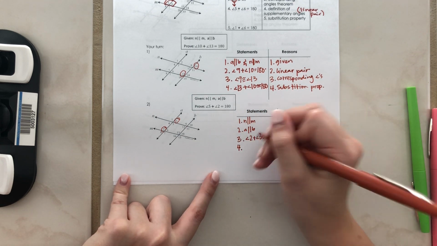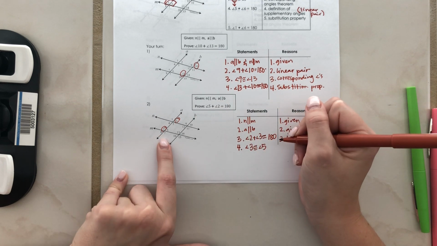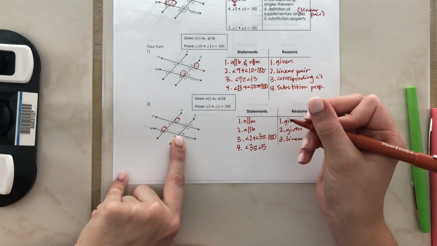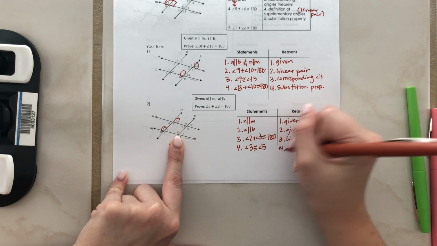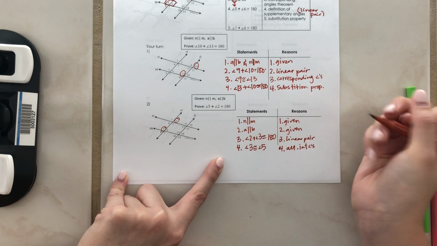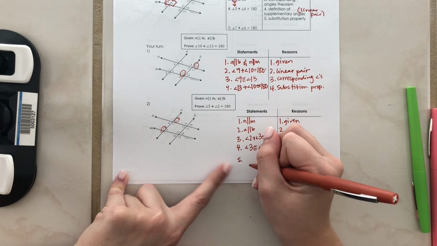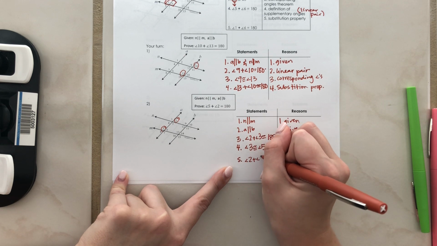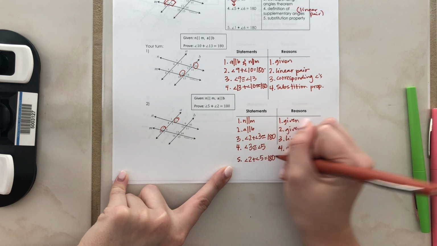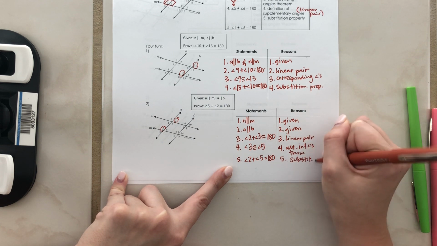We can then say angle 3 is congruent to angle 5, and the reason for that is because they are alternate interior angles. And then our last reason, we're going to say angle 2 plus angle 5 equals 180 by the beautiful substitution property.